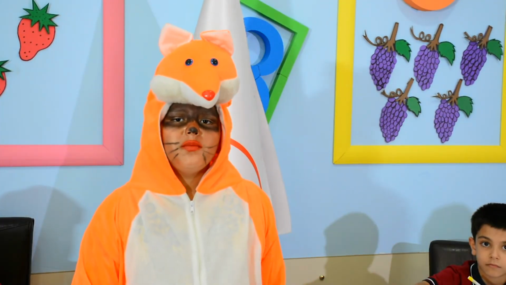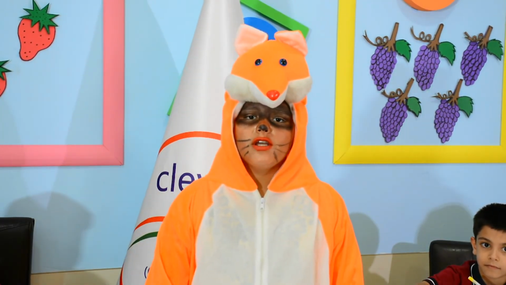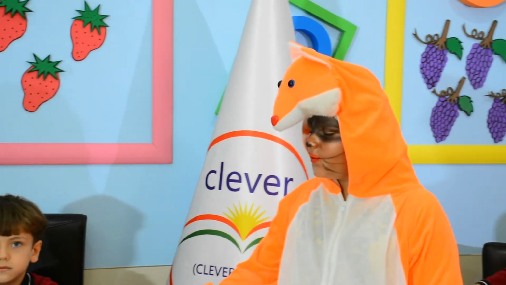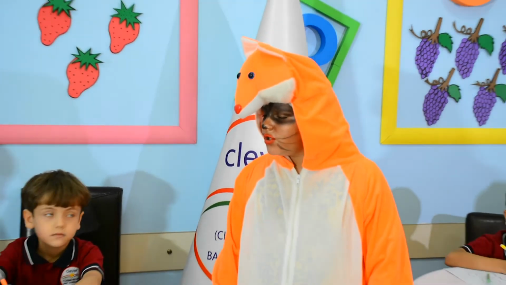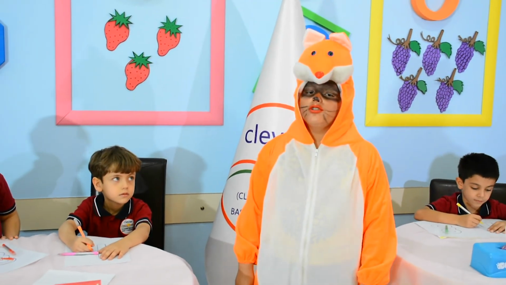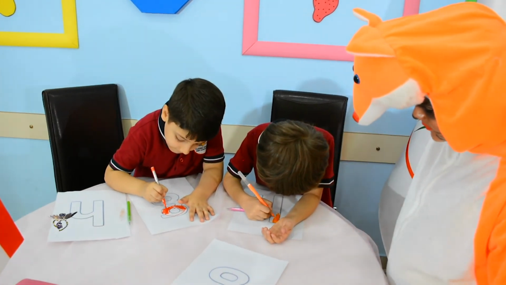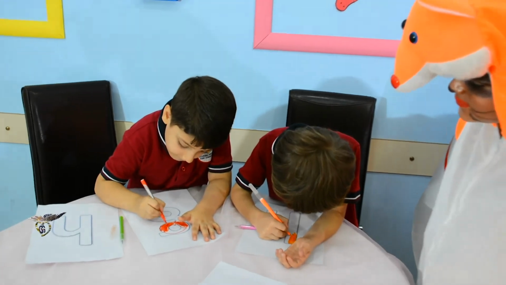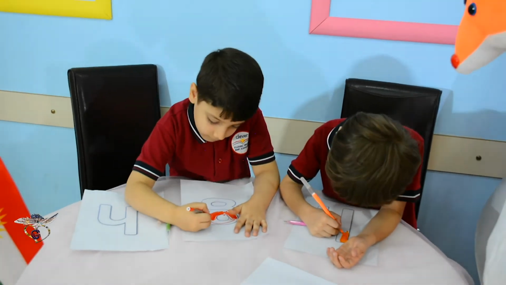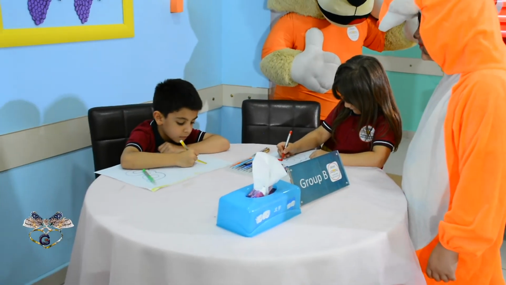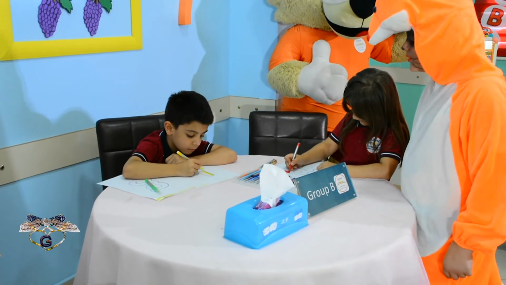Now we are doing many alphabet activity. The first alphabet activity is coloring alphabet activity. Kids, you should coloring G and H letter. Very good. Very good, Rosa. Well done.